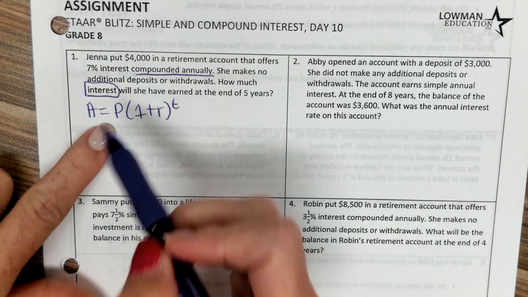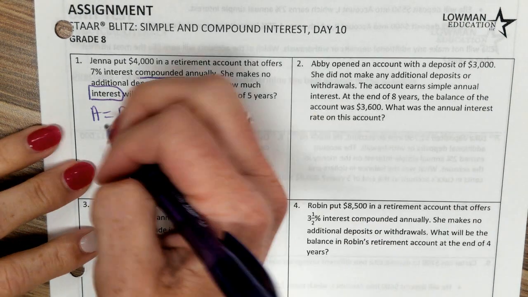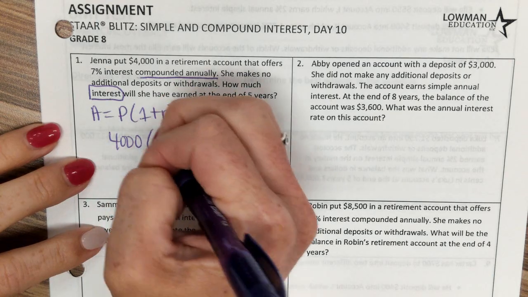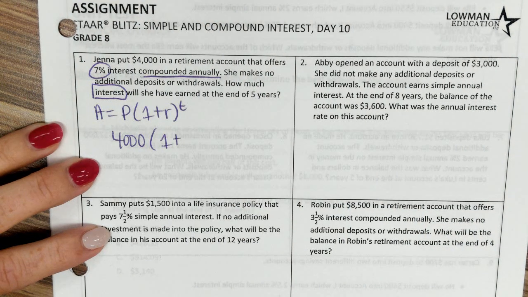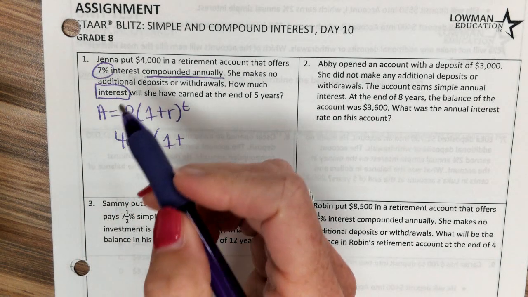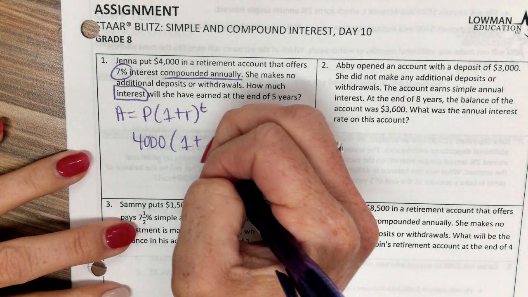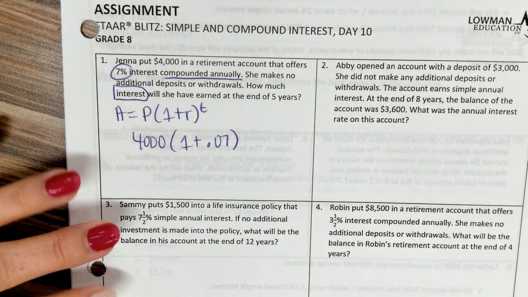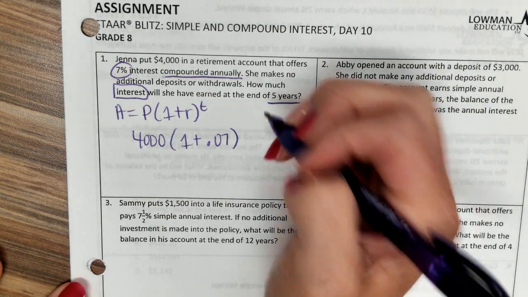So here we go. What is the P, the principal? How much money did she put into this account? $4,000. 1 plus, what is the rate she's going to get? I circled it for y'all. 7%, but I have to change that to a decimal by putting it over 100, which is 0.07. Now, what does time have to be given in? Years. So did it give me the time in years? Yes, so 5.